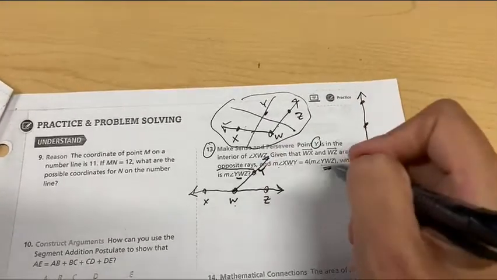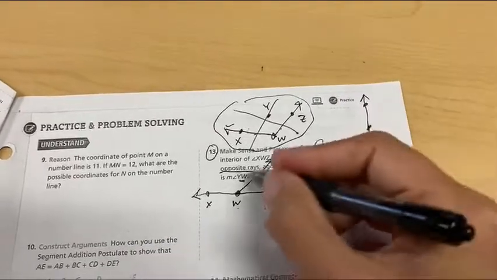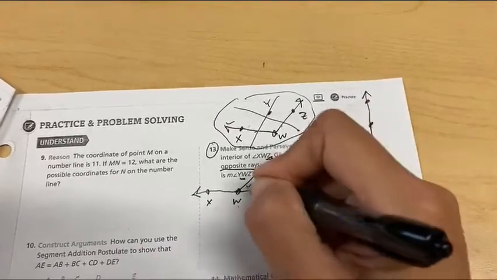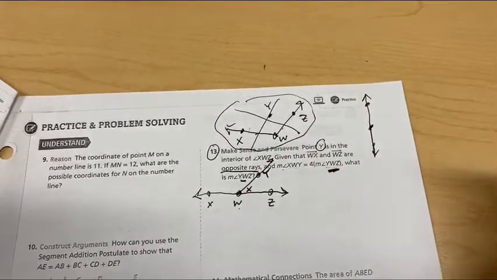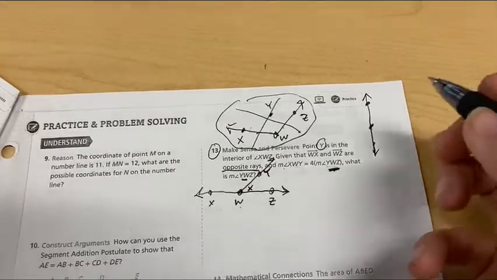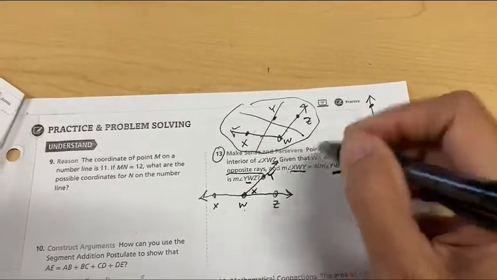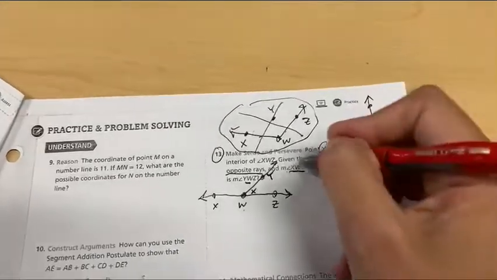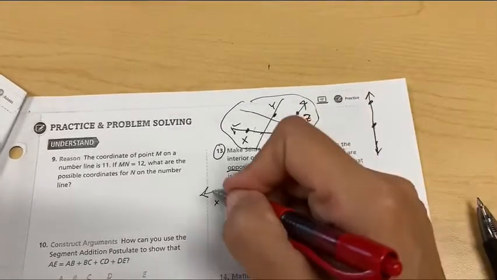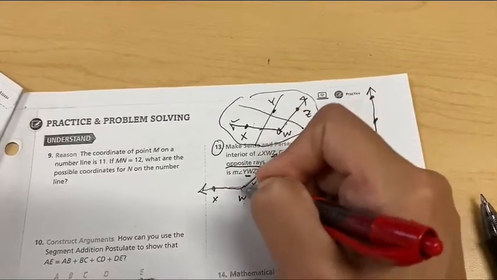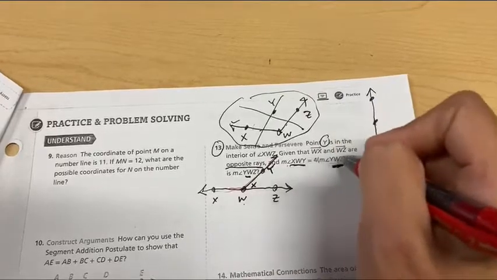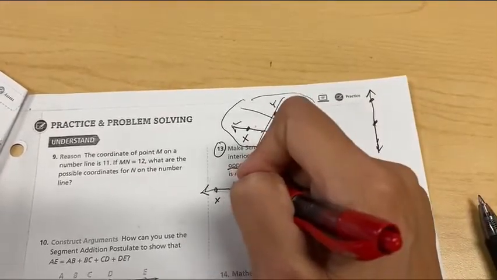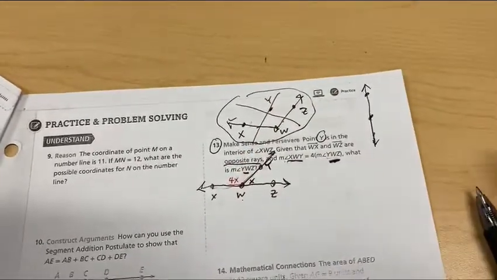So I'm going to call that other angle X because that's what we want to solve for, correct? And I know this other angle, let's see, it's XWY, right? So XWY, this angle is equal to 4 times that angle. So this one has to equal 4 times that angle.